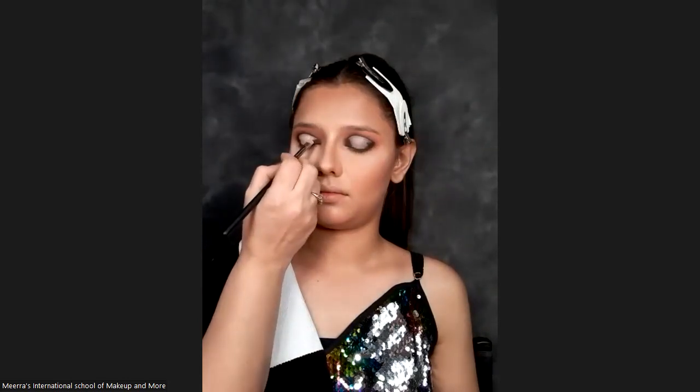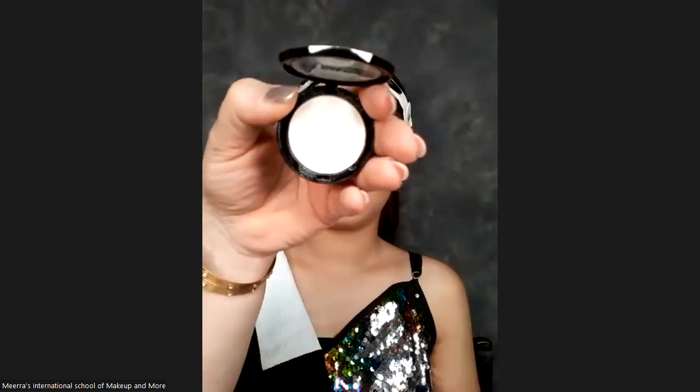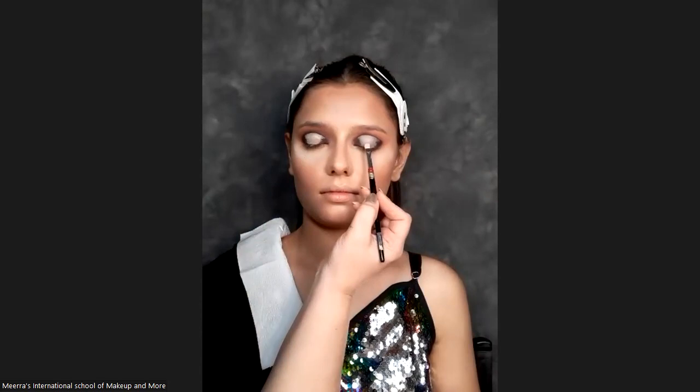On this NC20, first I will start with, don't open, okay? So we cannot allow the client to open the eyes right now. I'm using a Sephora eyeshadow, which is 204. It's a satin white color in the center.